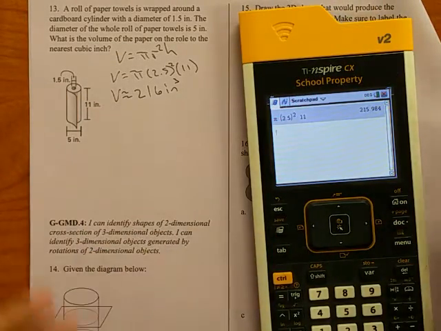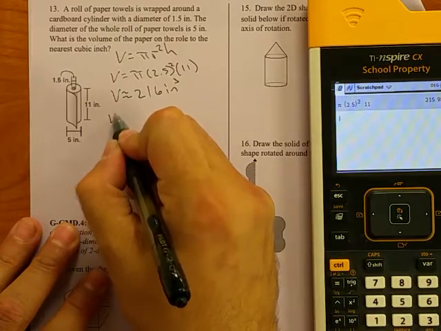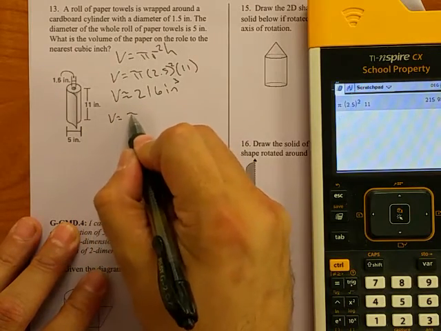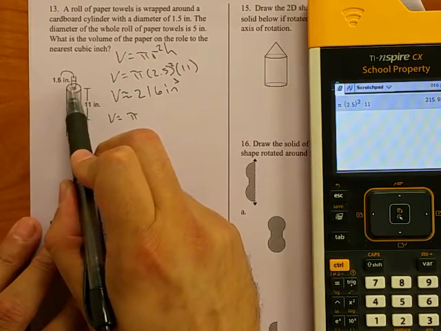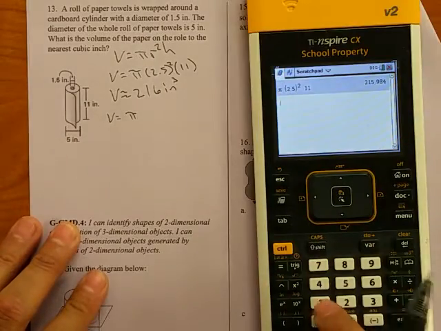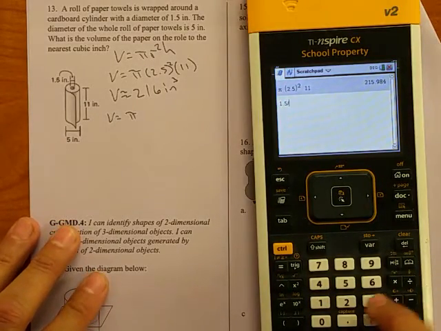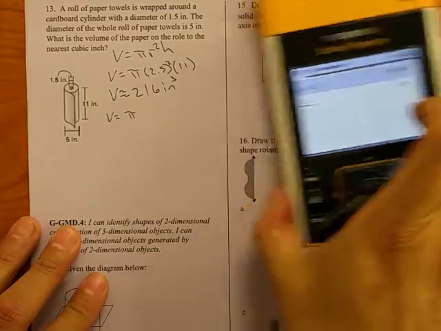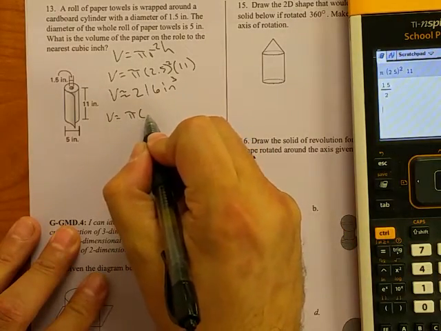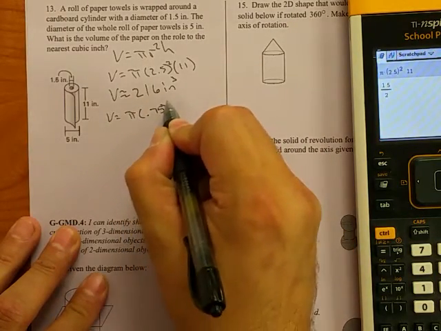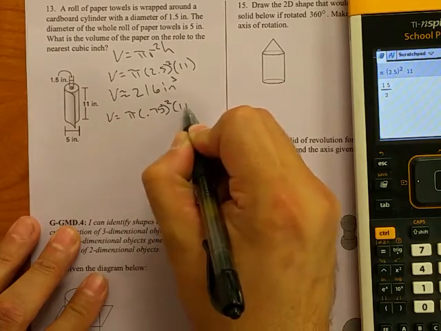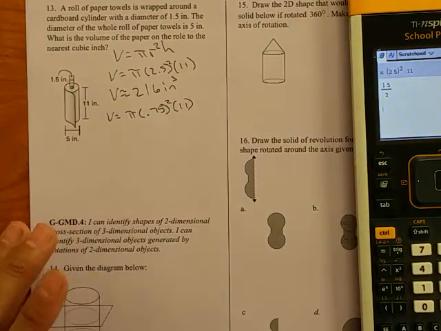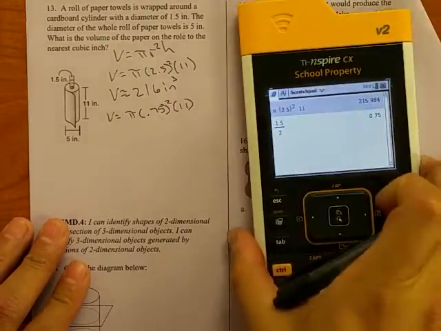Now the inside. Inside is going to be pi times the radius. If the diameter is 1.5, that's 1.5 divided by 2, 0.75. 0.75 squared. The height is the same. So let's plug that in.